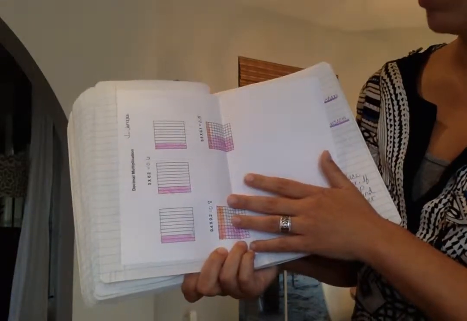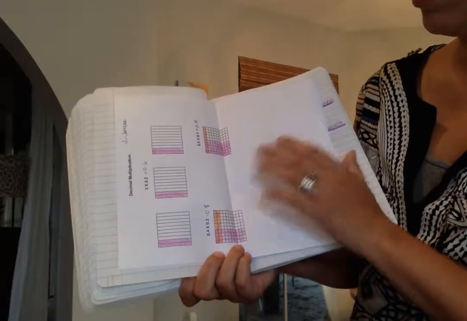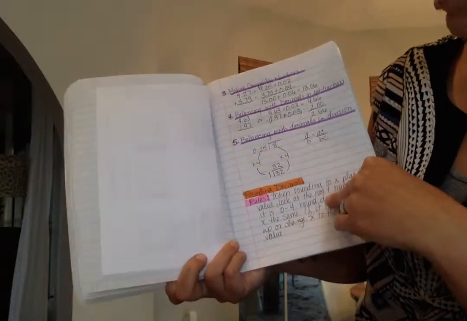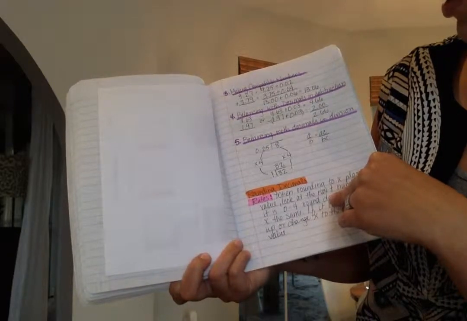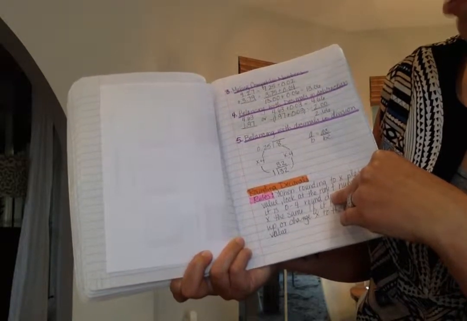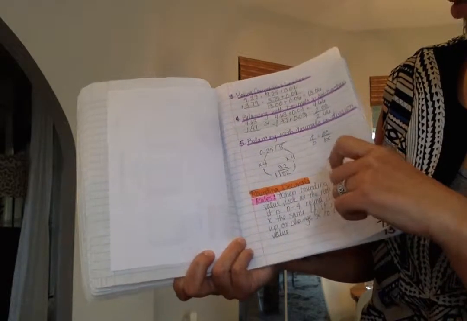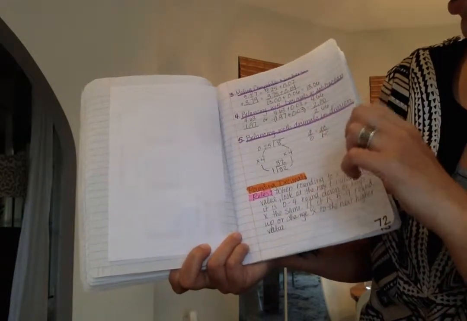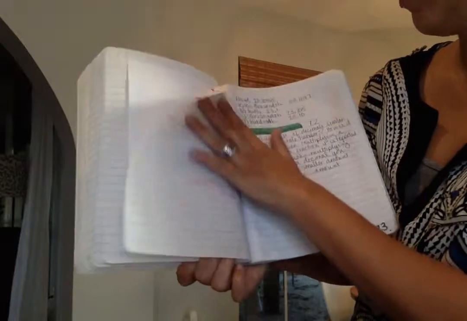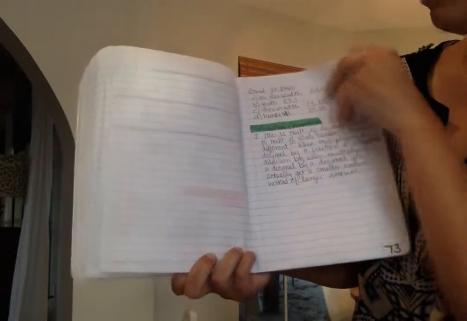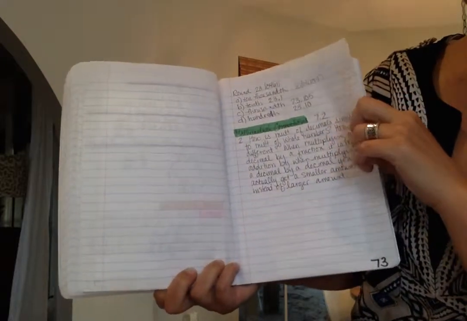The decimal multiplication worksheet. Making compatible numbers, balancing with decimals in subtraction, balancing with decimals in division, and rounding decimals. The rules. And the mathematical connections for the chapter.